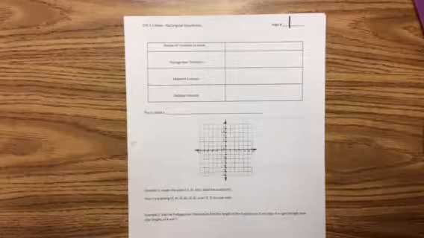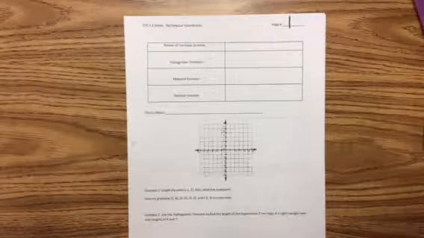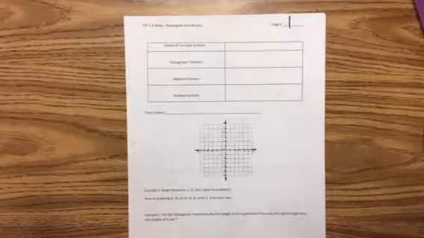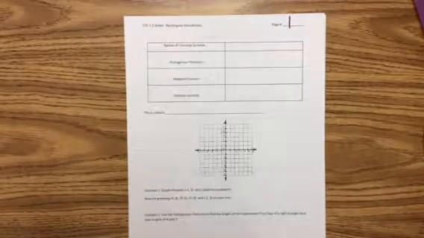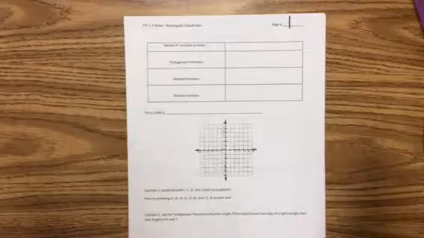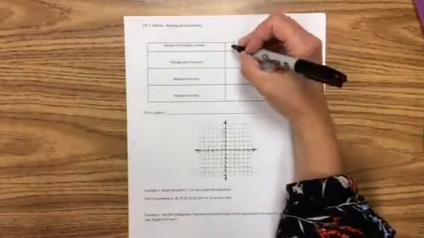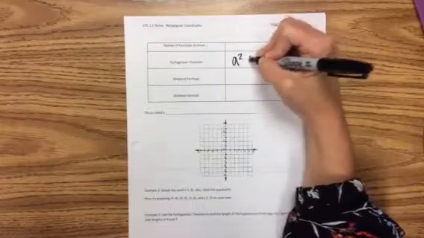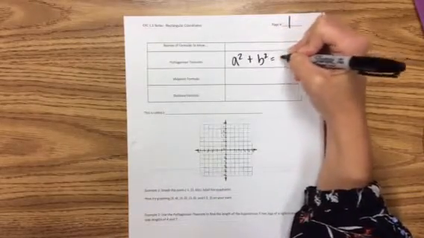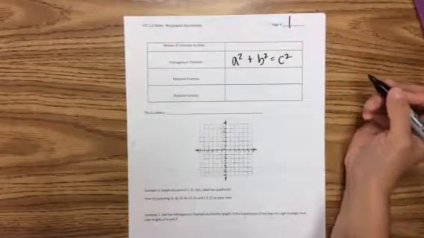Alright, so today I'm going to talk about section 1.1, rectangular coordinates. So the first thing we're going to do is go through some of these formulas that you need to know and have memorized. The Pythagorean theorem is a squared plus b squared equals c squared.